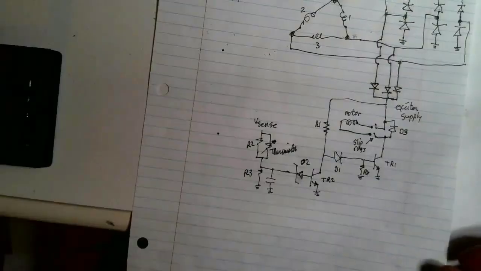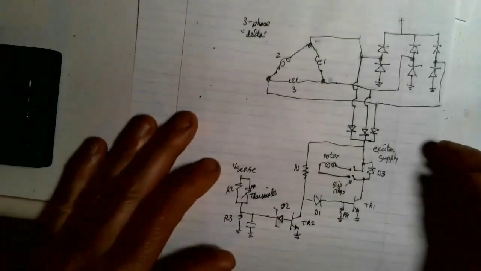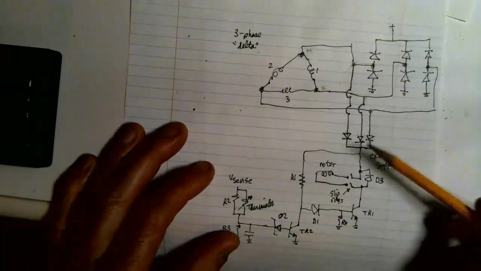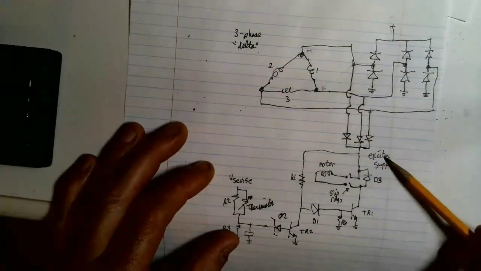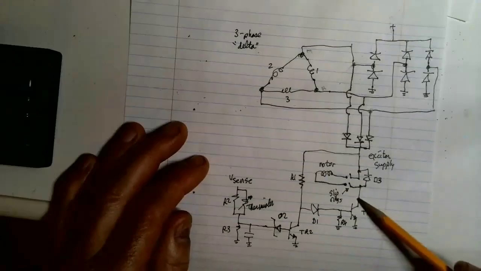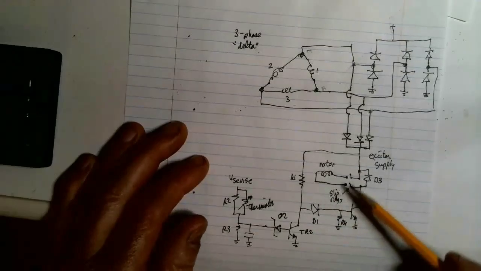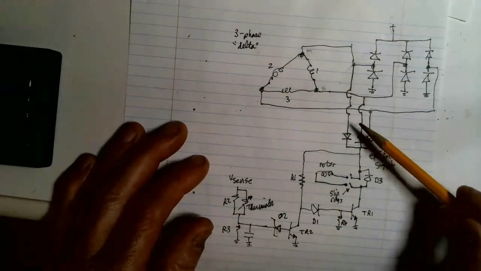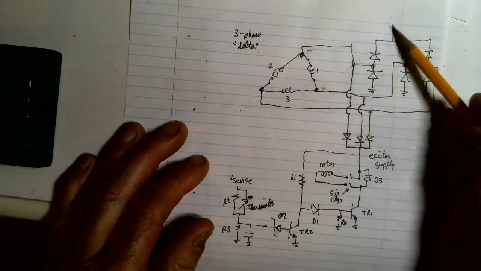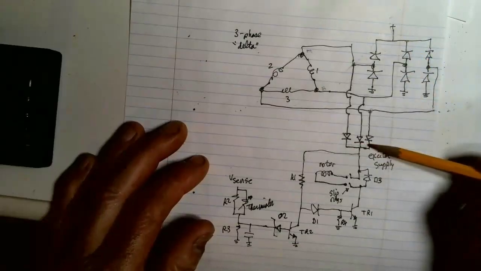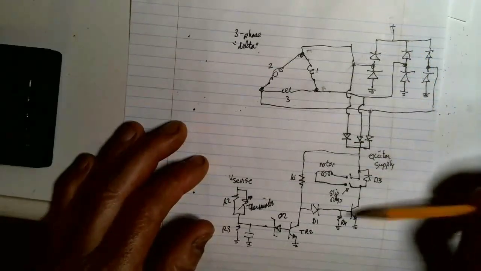Now, I want to try to at least cover what all these diodes are for. We got these 3 diodes. What the heck are they for? Well, they're the exciter supply. All of this stuff, including the rotor, needs power from something. And these 3 diodes tap off the same AC that goes to power the battery, this plus terminal here. This is just like a parallel rectifier that makes power for the exciter supply.